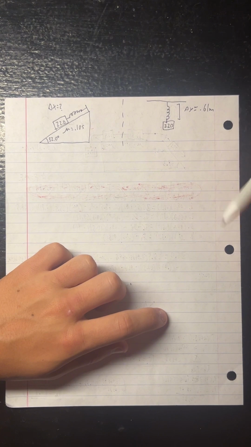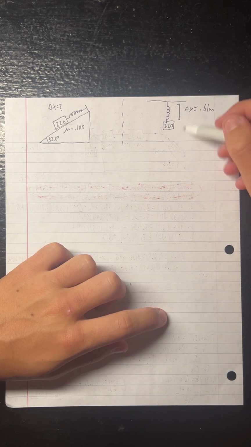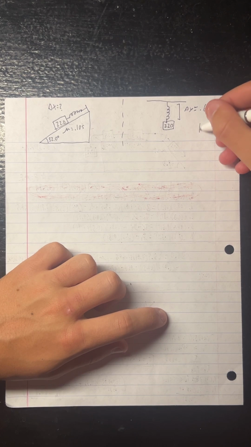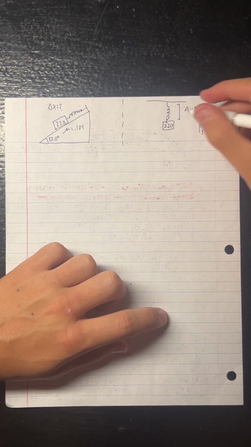First, let's set up an equation. We can start with the right side to solve, because spring force equals negative kx. In this case, this is y.